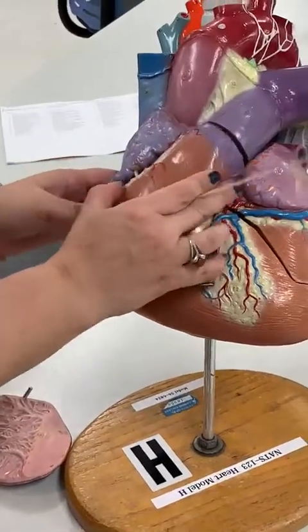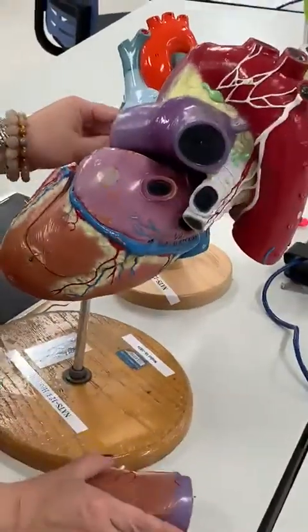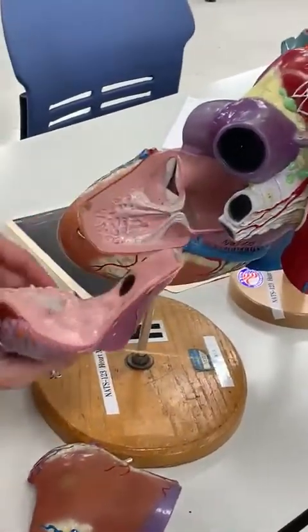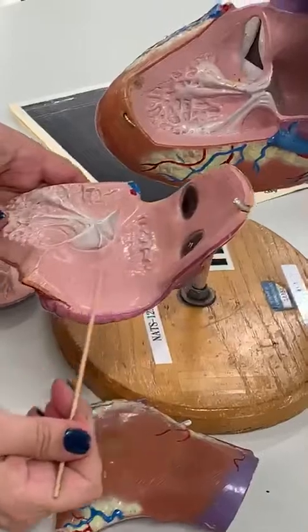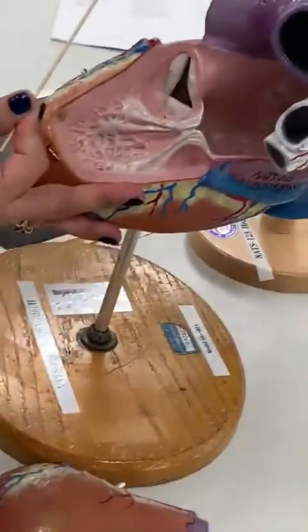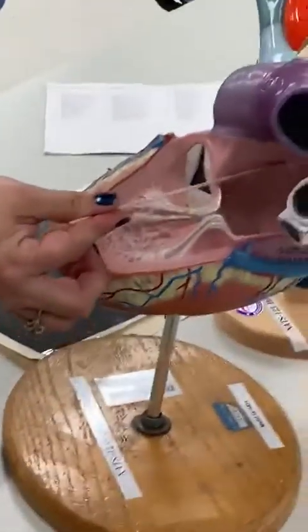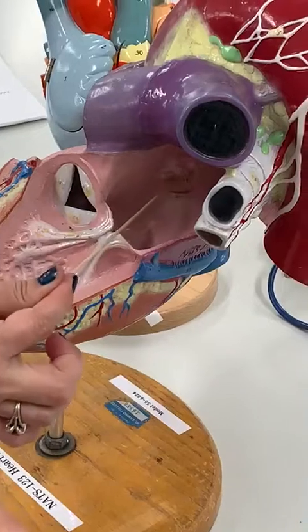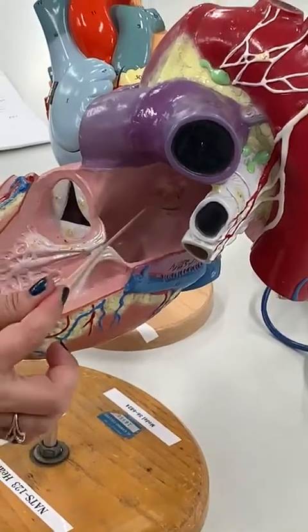And as we look over on this side, we have a view of the left atrium. So this top portion is the left atrium, and so is this in here. And so in here, if you can see closely, you can see the atrioventricular septum, and on the other side is where the opening used to be for the foramen.